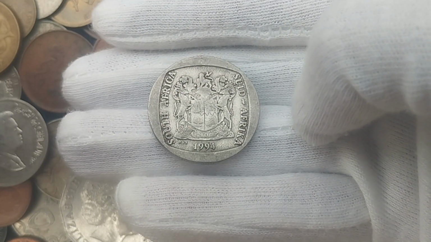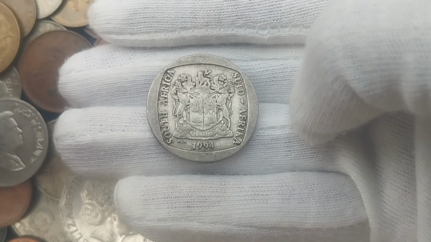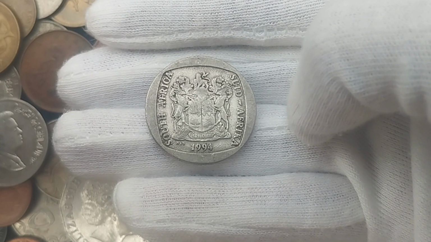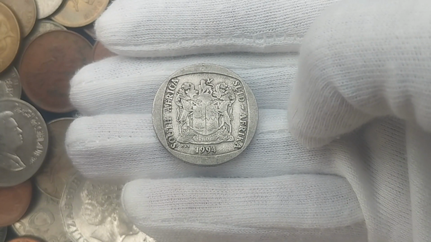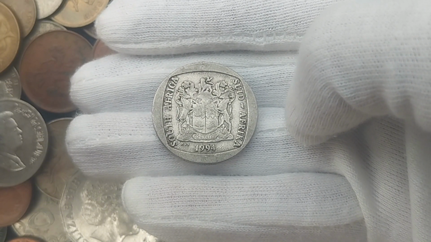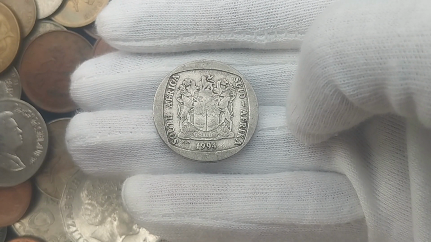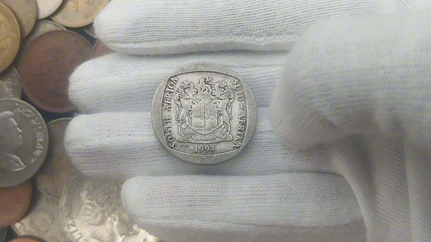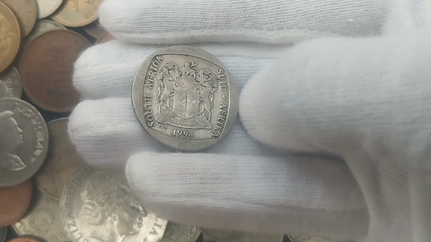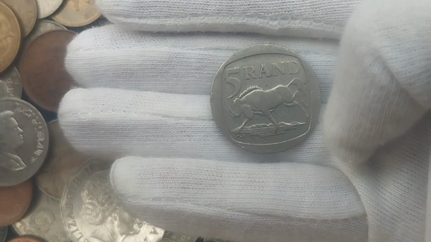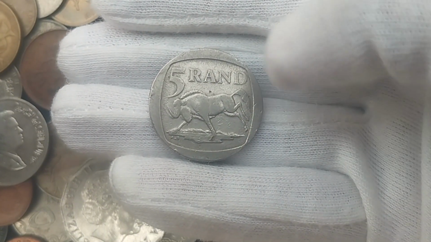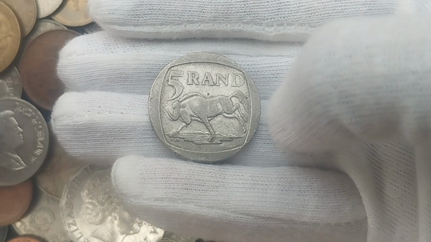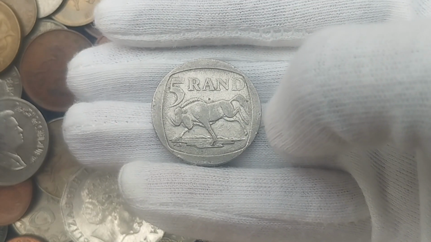Metal composition and weight. The 1994 5 Rand coin is composed of copper-nickel with a nominal purity around 75% copper and 25% nickel. This alloy gives the coin its slightly silvery sheen and durability suitable for circulation. It weighs approximately 17 grams and has a diameter of 26 millimeters. Its 12-sided, dodecagonal shape distinguishes it from round coins and enhances tactile recognition.